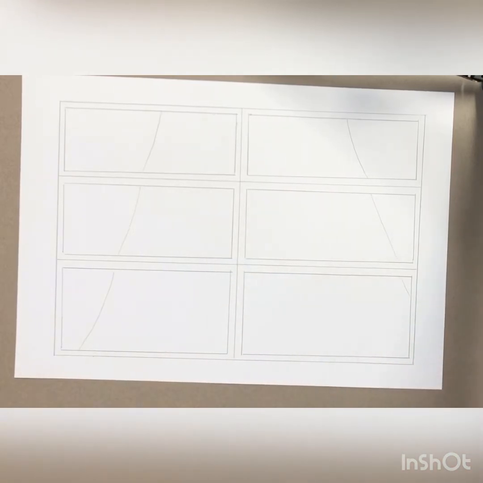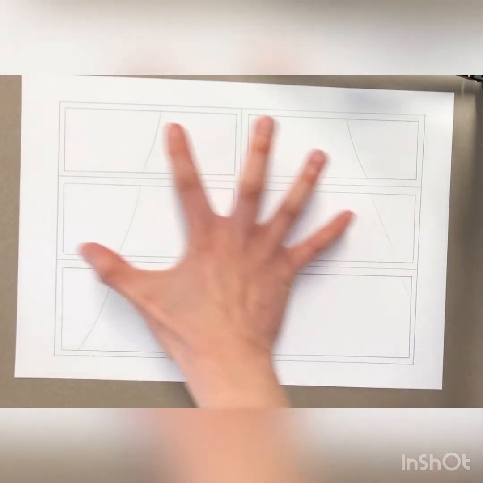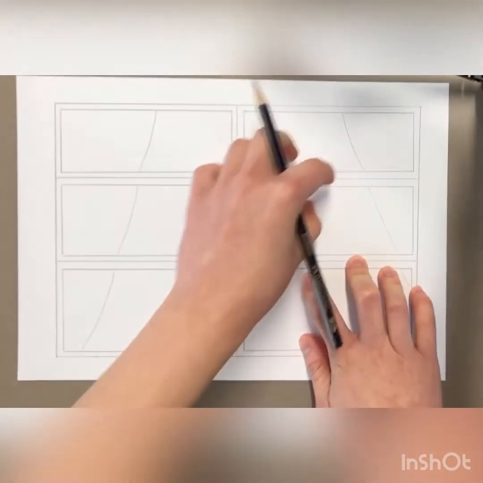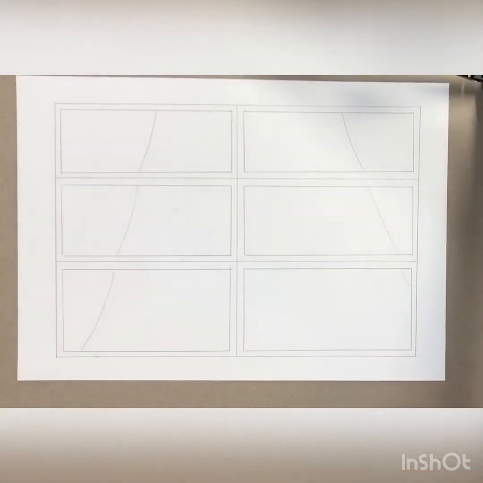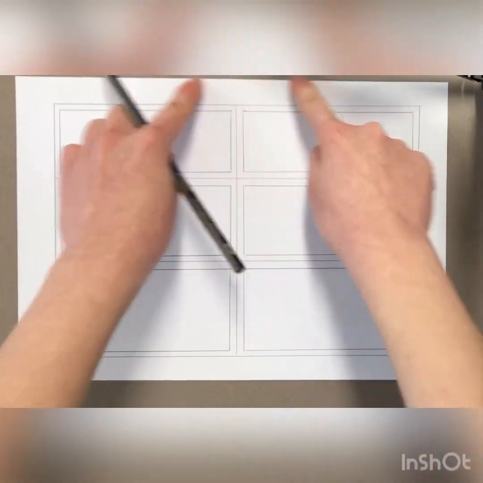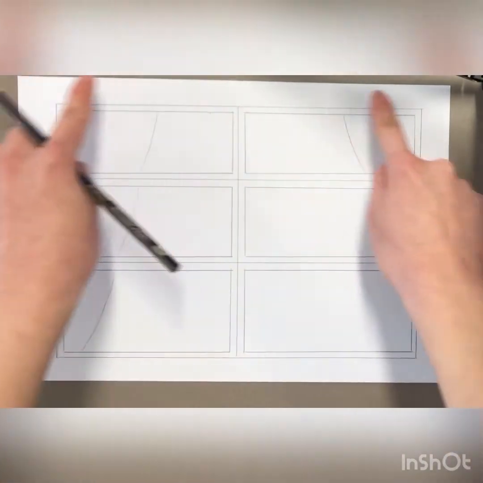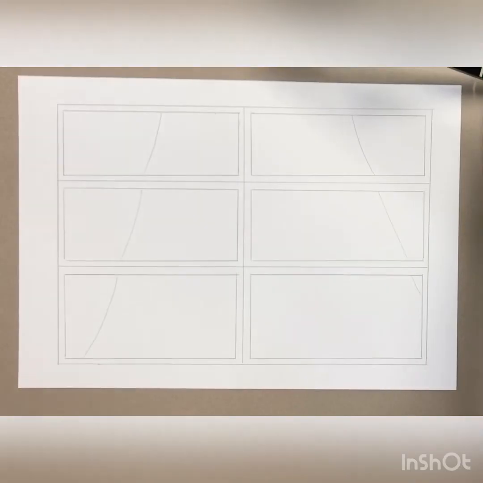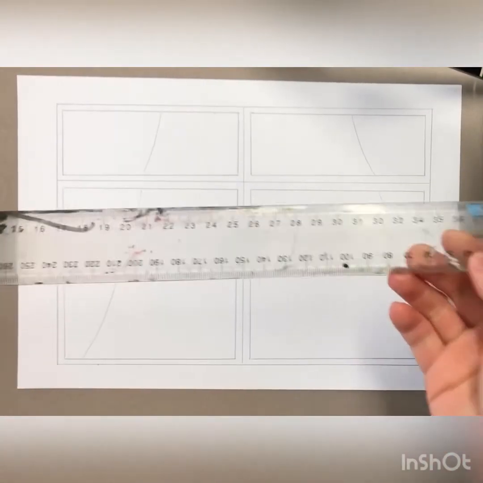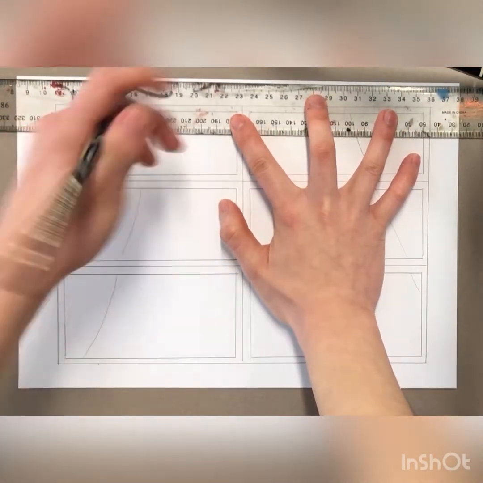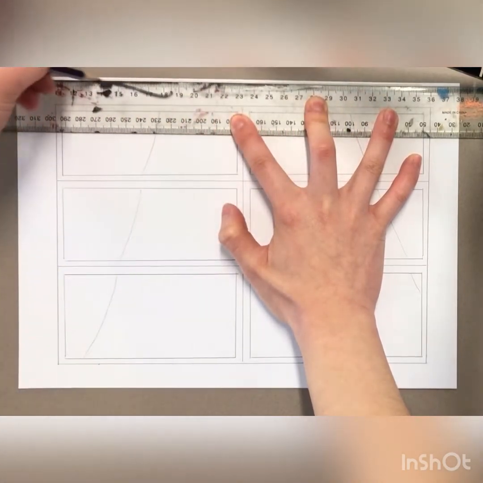All right, I haven't really decided what to put on my windows display yet. Okay, there's one more thing before I want to actually draw the things inside my window display. And the thing is I want to put a little bit of a covering on top of my window. To do that, we need to grab our ruler and draw a horizontal line.